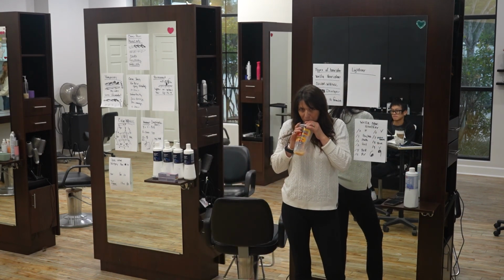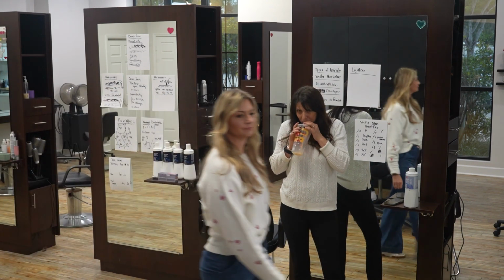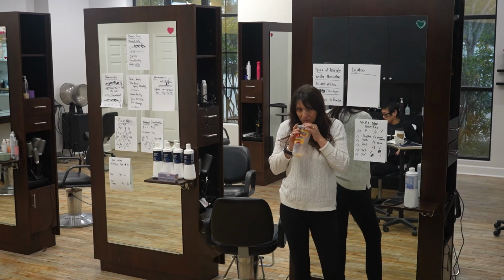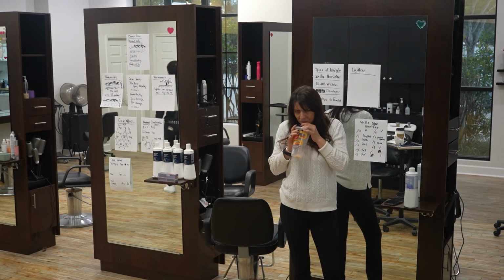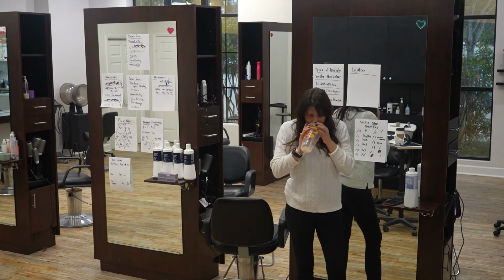I remember in school learning that semi-permanent always goes in the root area, like it's meant to be used for root retouches and permanent would be on the rest, or was it the opposite? The opposite. Permanent for the root, demi-permanent for the lengths. Oh, okay.